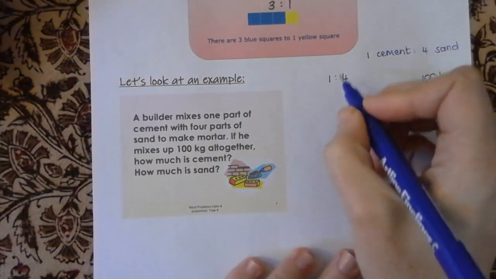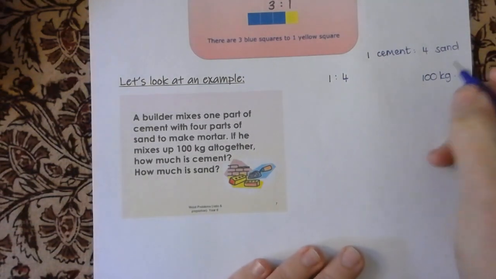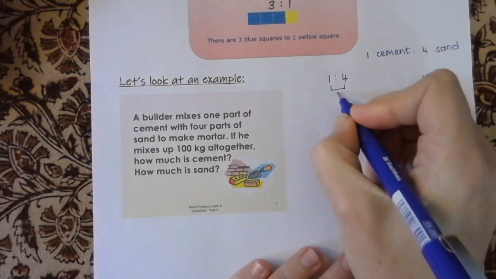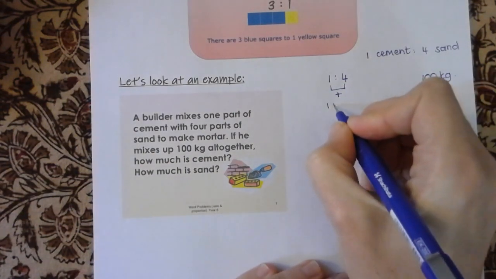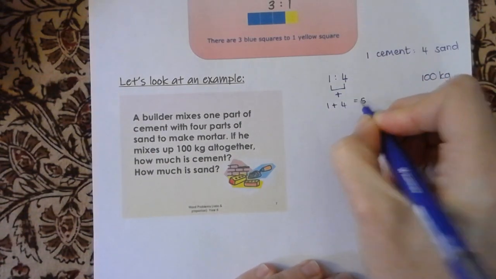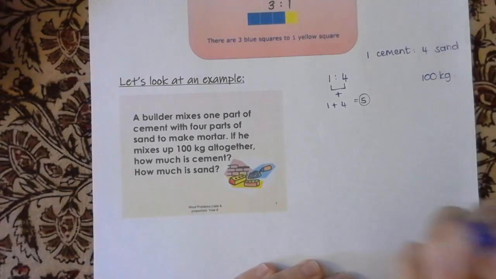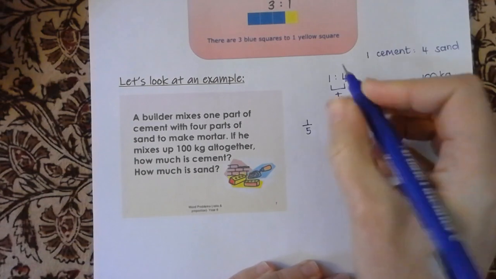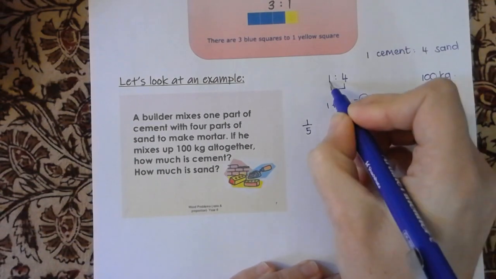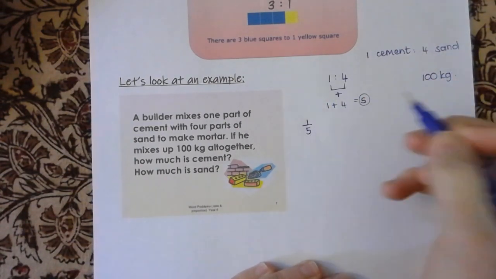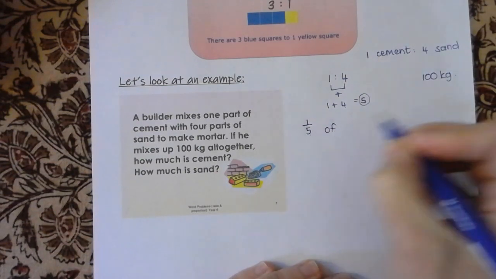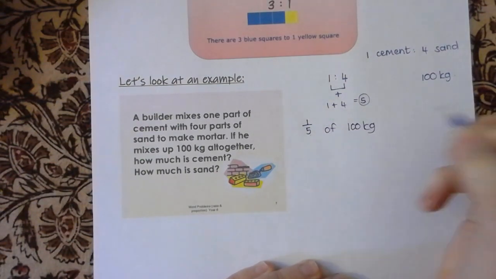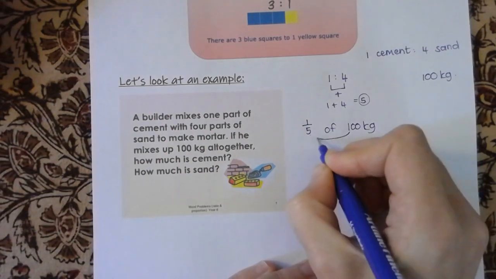So what you need now is you need fractions again, right? Take the two numbers in your ratio and add them together. So 1 plus 4 equals 5. So that's going to be my denominator of the fraction. So you're going to have 1/5. You see the 1 comes from there and the 5 comes from here, of, and then you take the total of 100 kilograms.